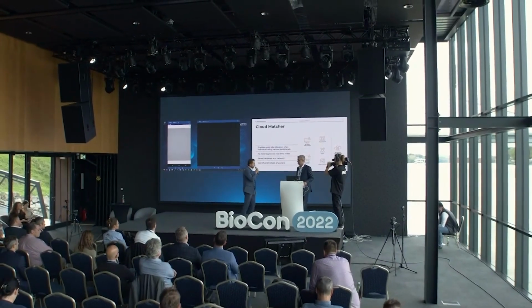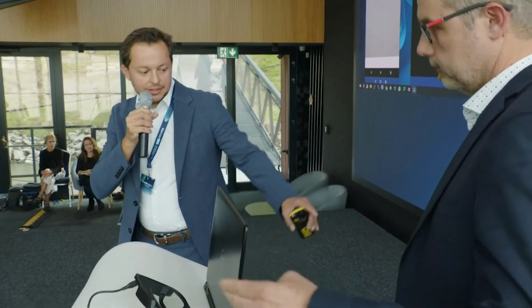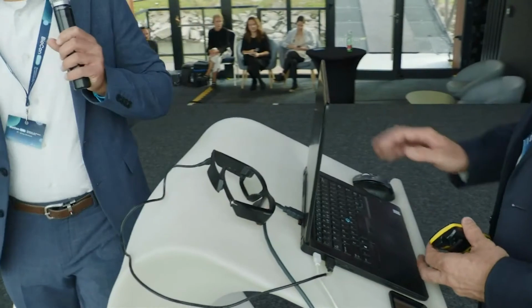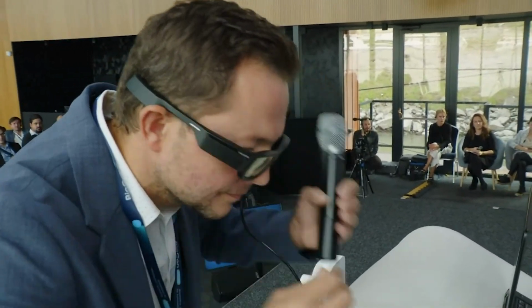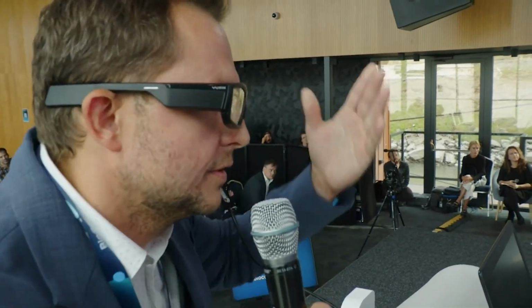And the last thing we have left for this demonstration is the smart glasses, where we see huge potential. Here we have an example of Vuzix. I will ask Michal to hold the clicker, and what you will see now is an application.